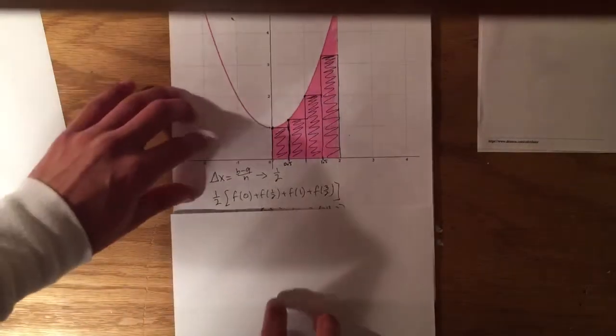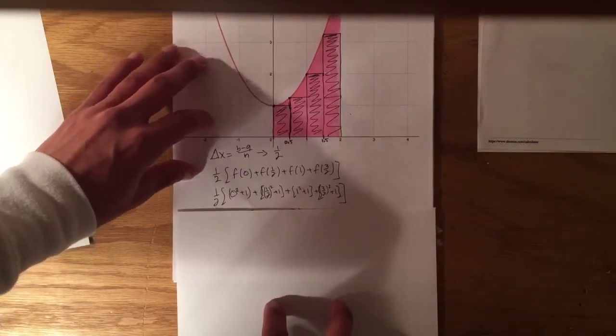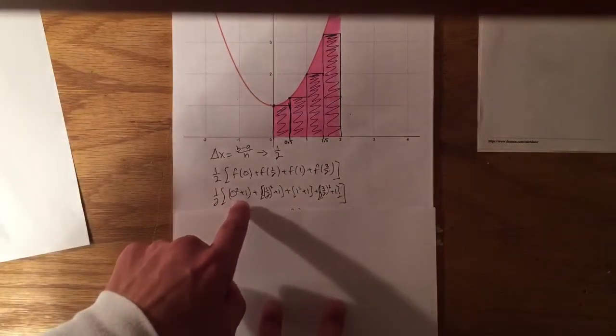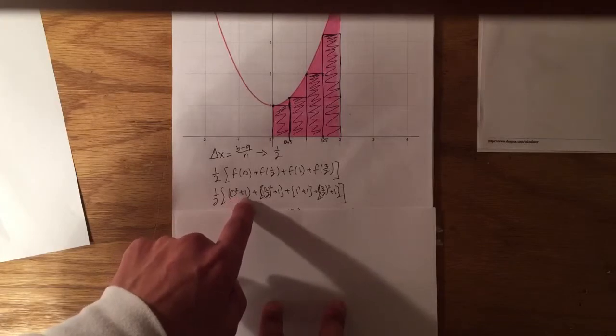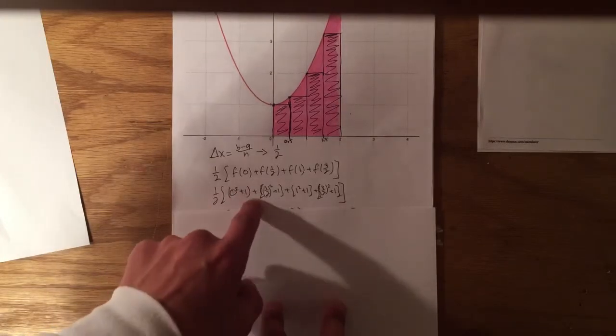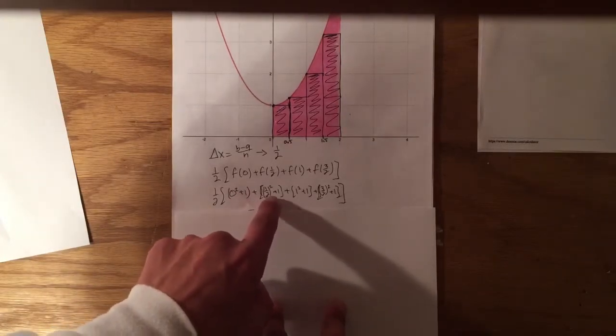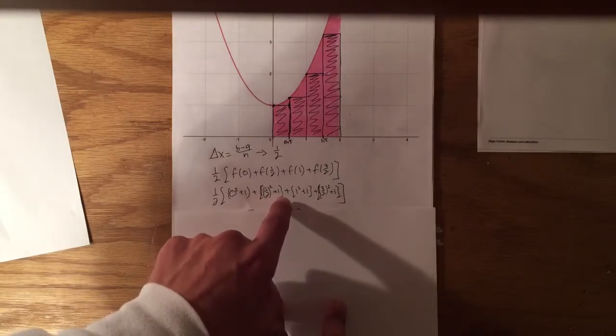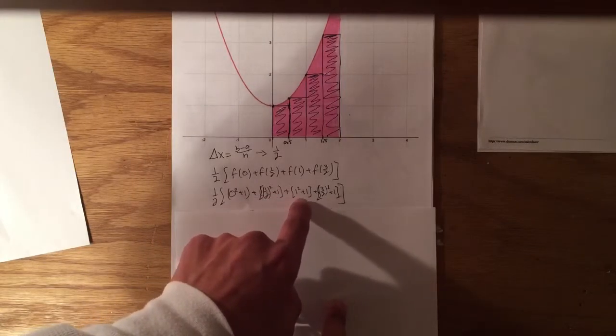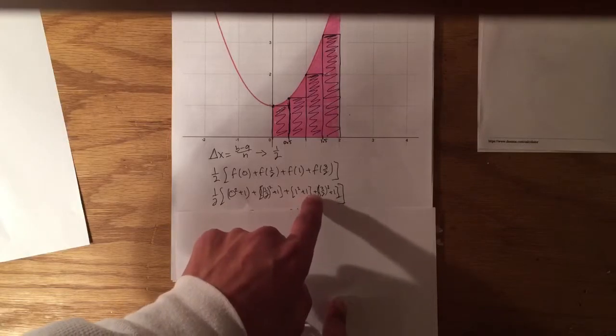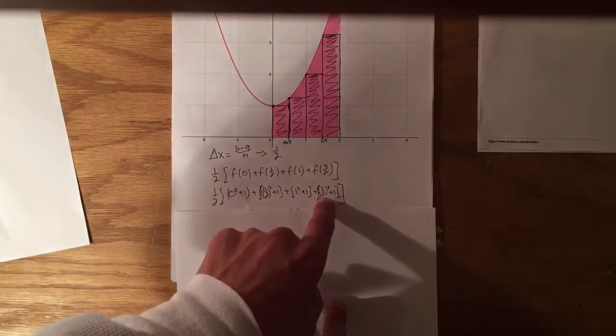Okay, so doing that, you end up getting 1/2 times (0 squared plus 1) plus (1/2 squared plus 1), plus (1 squared plus 1), then plus (3/2 squared plus 1).